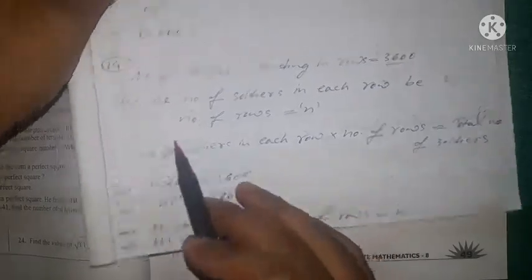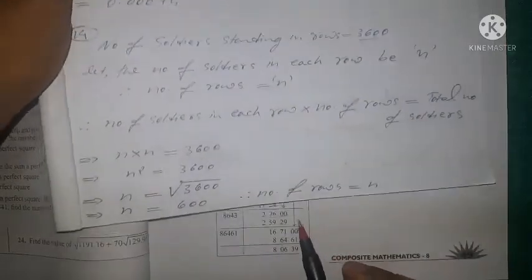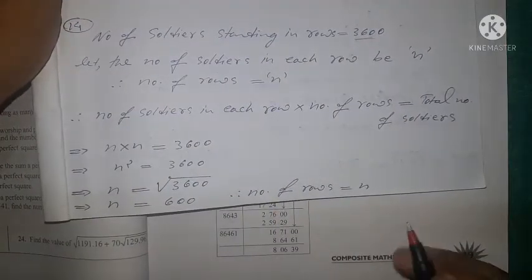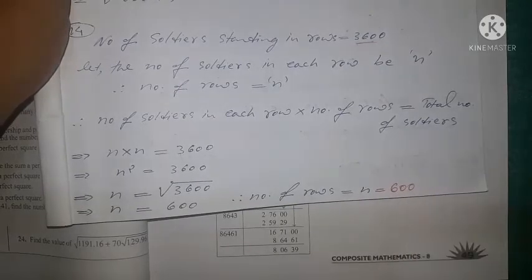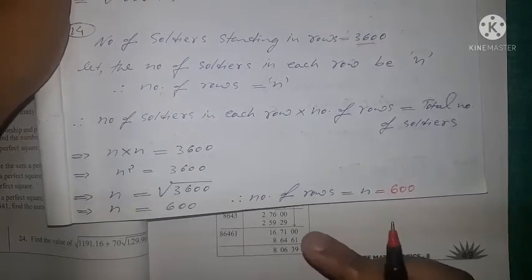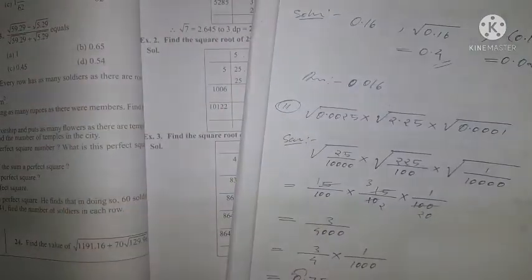As we know, the number of rows is n, so the number of rows is n equals 600. That means the number of rows will be 600.